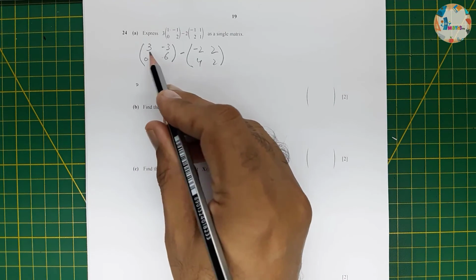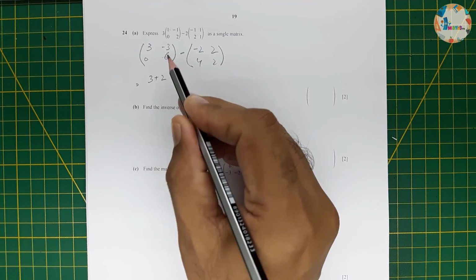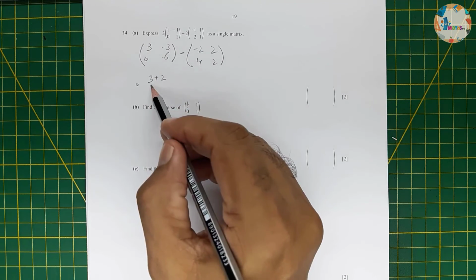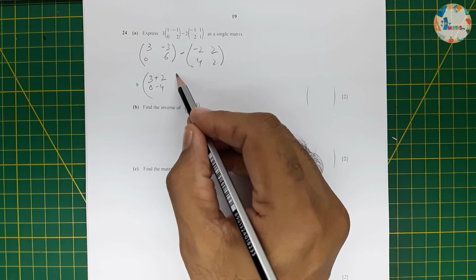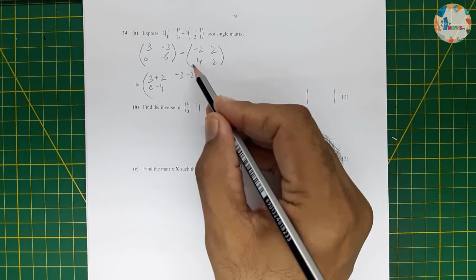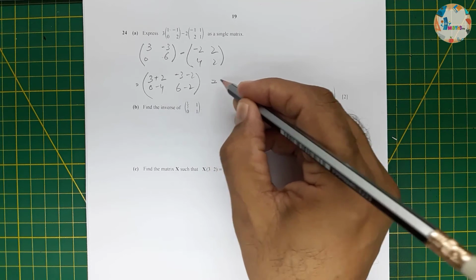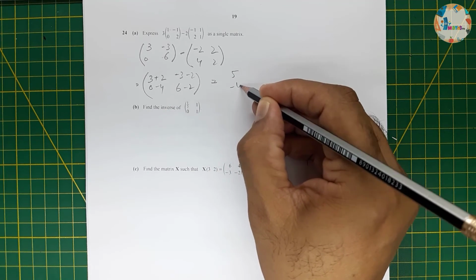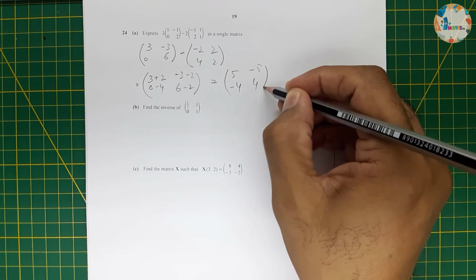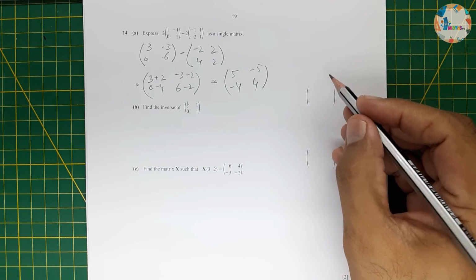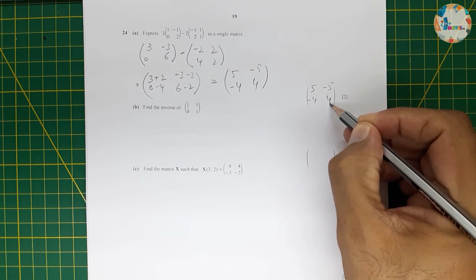This will be 3 minus -2 means +2, and this will be 0 minus 4, and this will be -3 minus 2, and this will be 6 minus 2, and our matrix will become 5, -4, -5 and 4. This will be our final answer, which we can copy over here, -4 and 4.